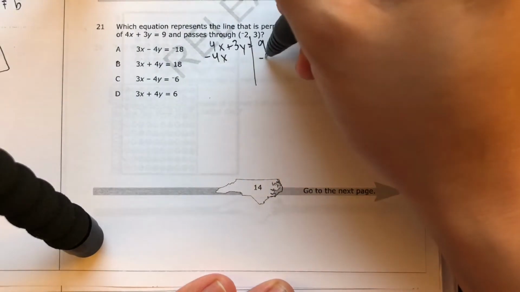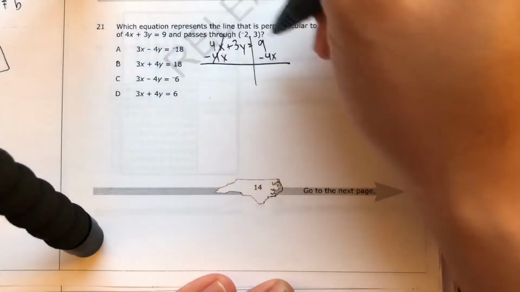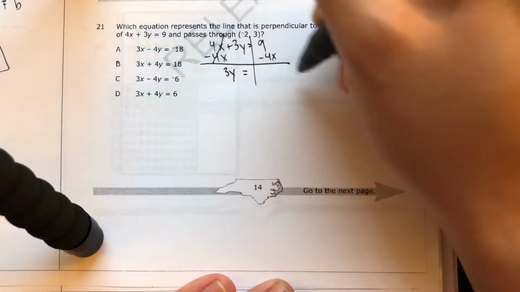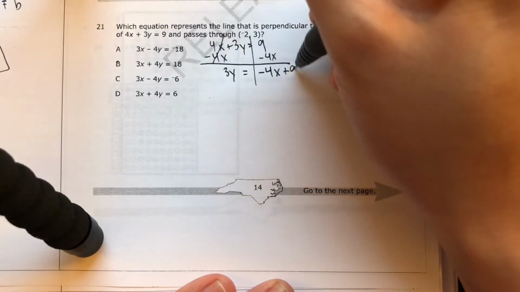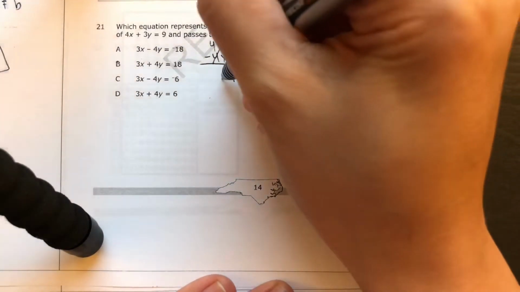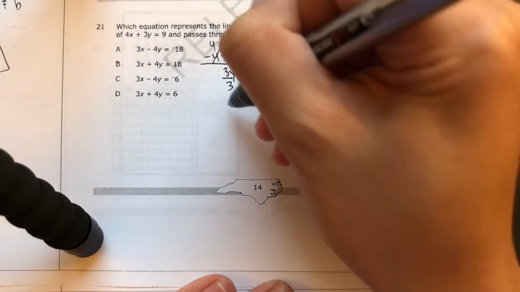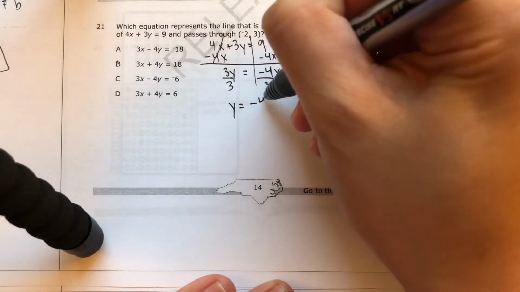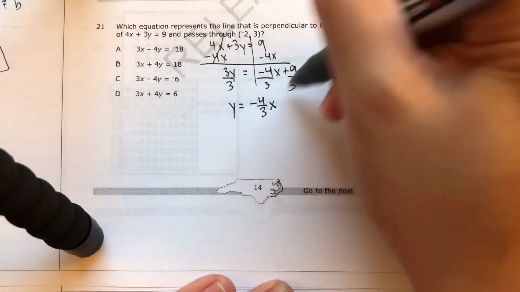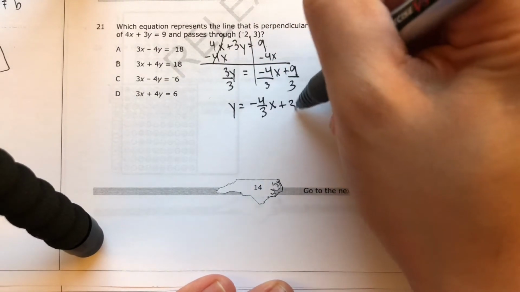So I'm going to subtract 4x from both sides. These cancel, leaving 3y equals negative 4x plus 9. To get the y by itself, divide each term by 3. This becomes y equals negative 4 over 3x, and then 9 divided by 3 is plus 3.